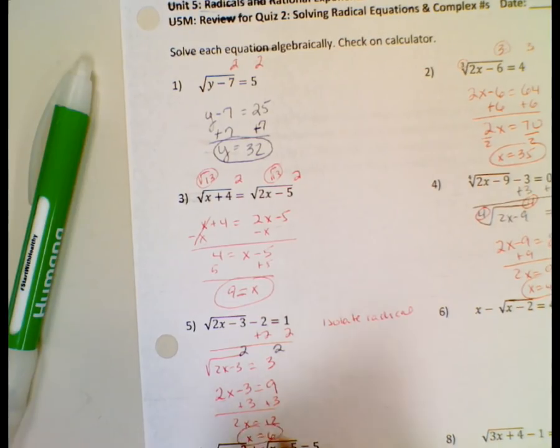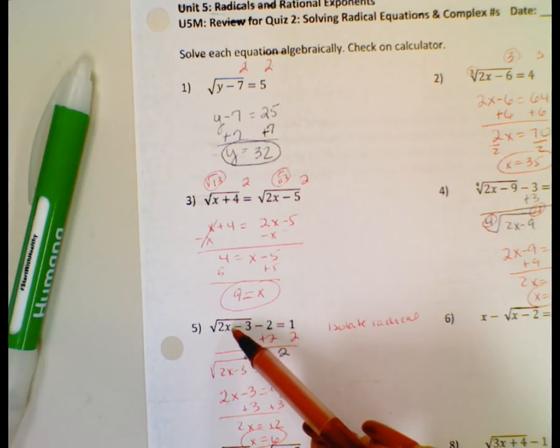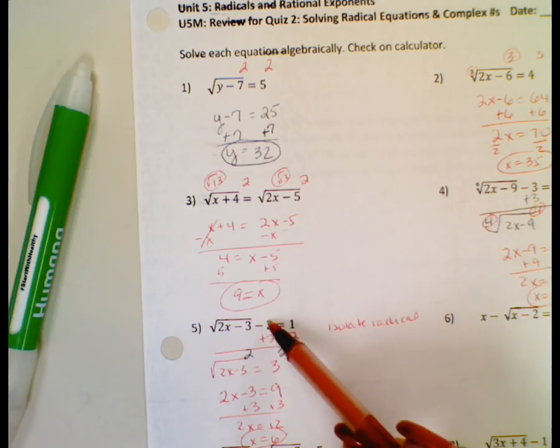X is 6. Let's just quickly plug this in. 2 times 6 is 12. 12 minus 3 is 9. The square root of 9 is 3. 3 minus 2 is 1.